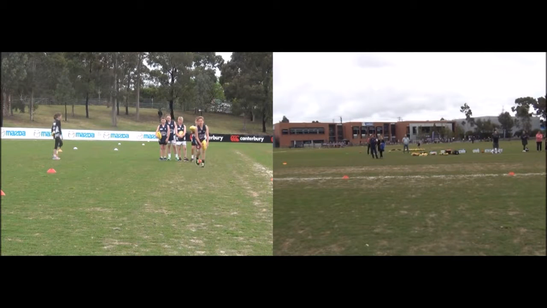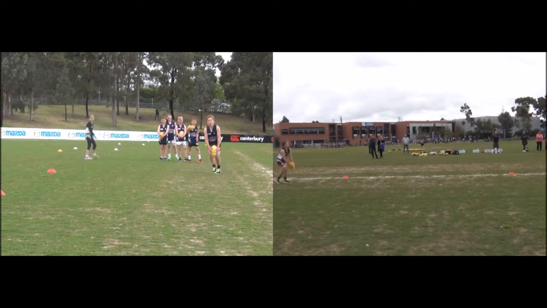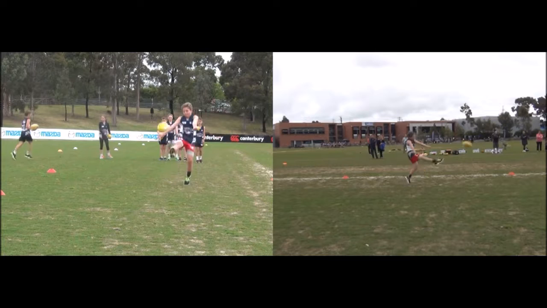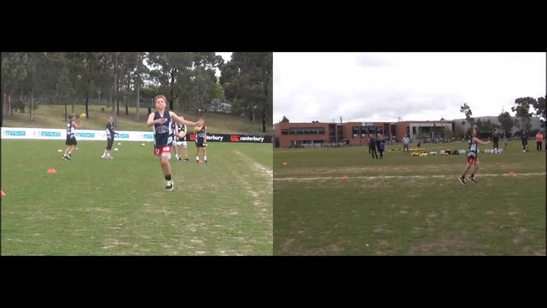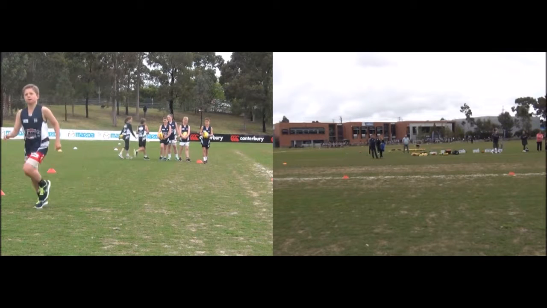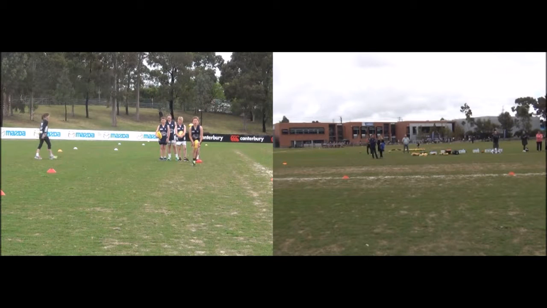I want you to practice locking your ankle through the whole kicking action. When you lock your ankle, your toes will naturally point towards the intended target. But the important thing it does is give you a firm foot from which to kick the ball. So when you get a lot more power and force through your kick, to transfer it into the kick, you want to be able to kick with a locked ankle and a firm foot.